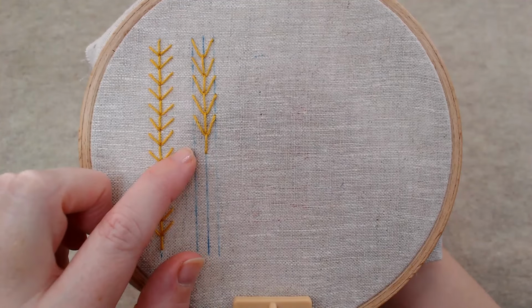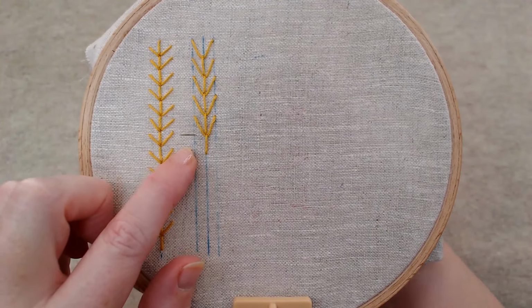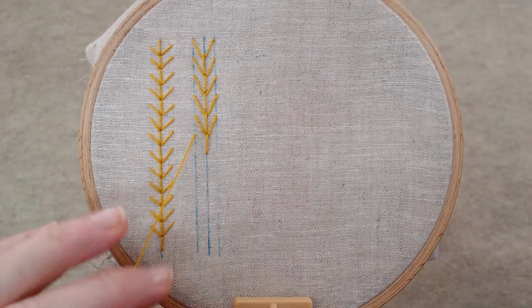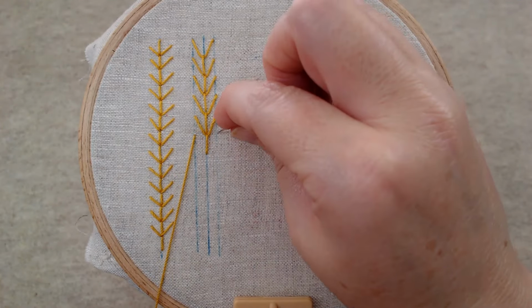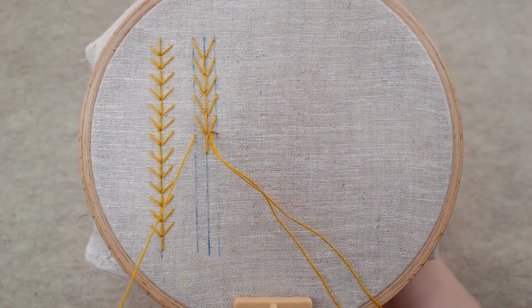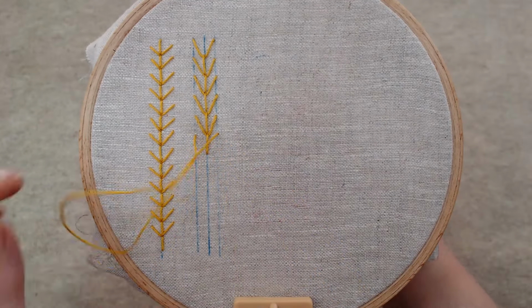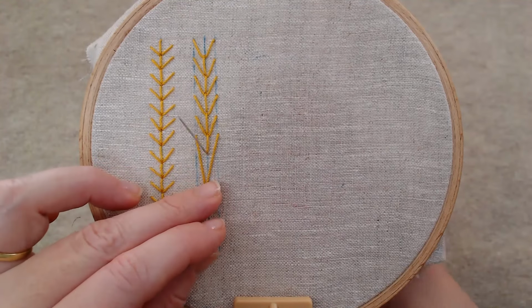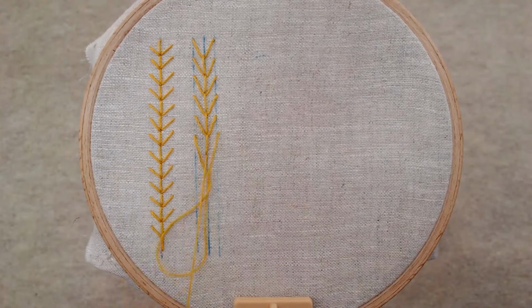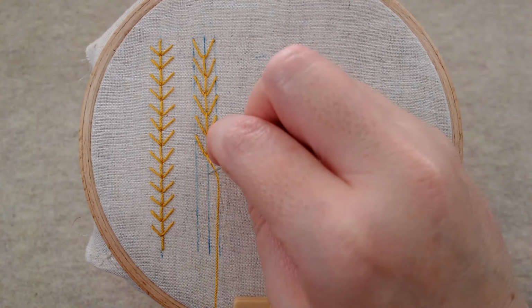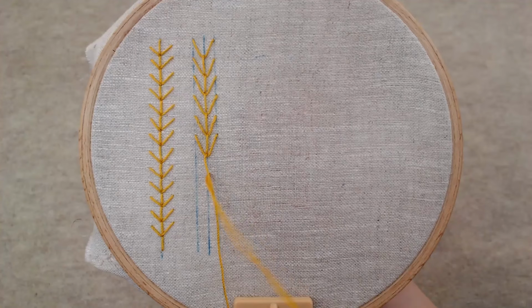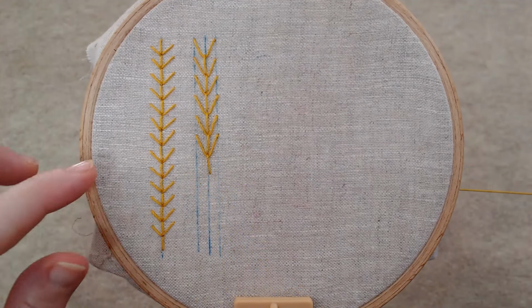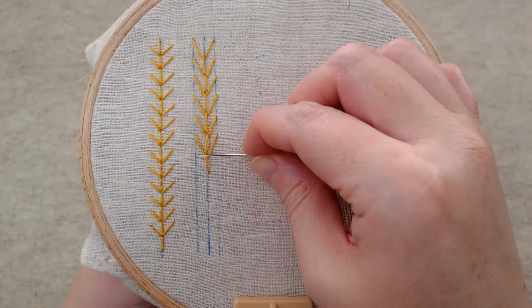And I'm going to show you that you won't be able to tell where the thread ended. So we're just going to start on the left hand side again. It's a new piece of thread, hop across to the right, make our loop, and then we're going to come up at the bottom of that stalk where we finished our thread, pull through, and you can no longer tell that we're working with a new piece of thread.